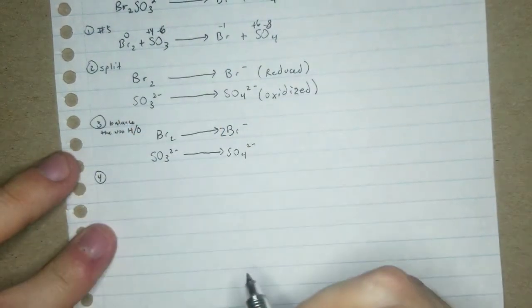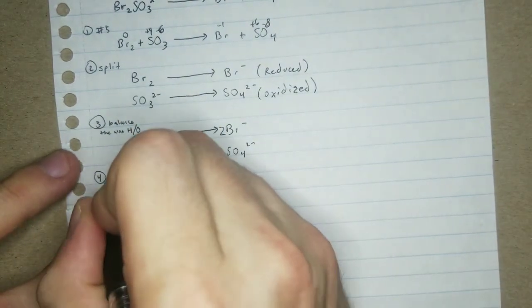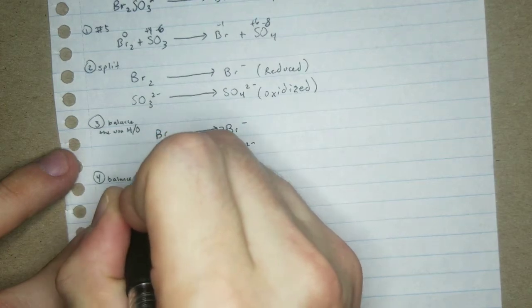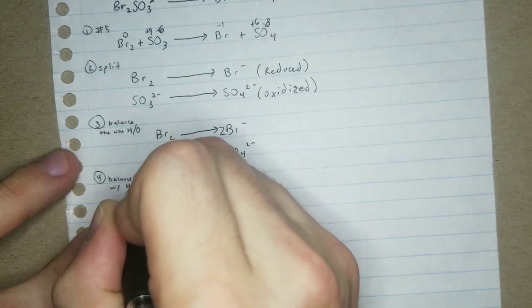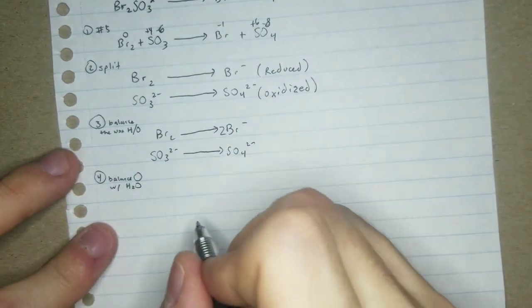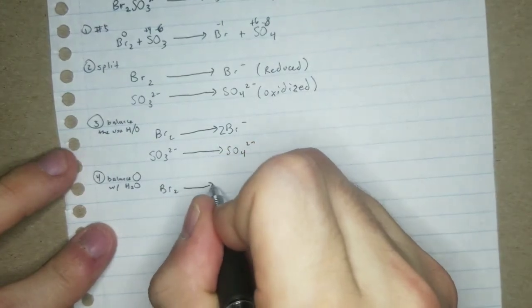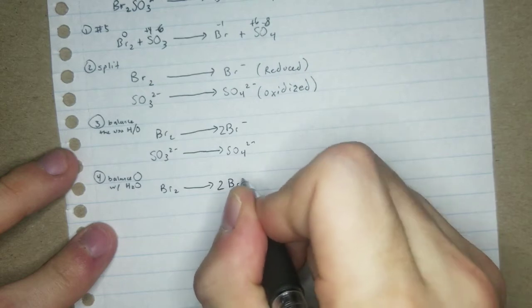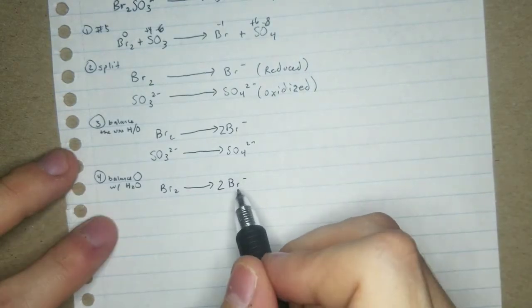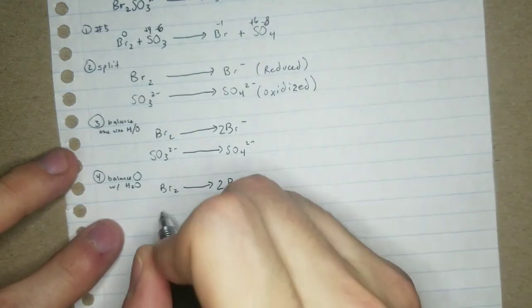On to step 4. Step 4 is going to be to balance the O's with H2O, water. Again, I like to just rewrite them, but it's not always necessary. It just keeps me organized, makes sure I'm checking things. There's no O's, there's no H's, so we're good on that.